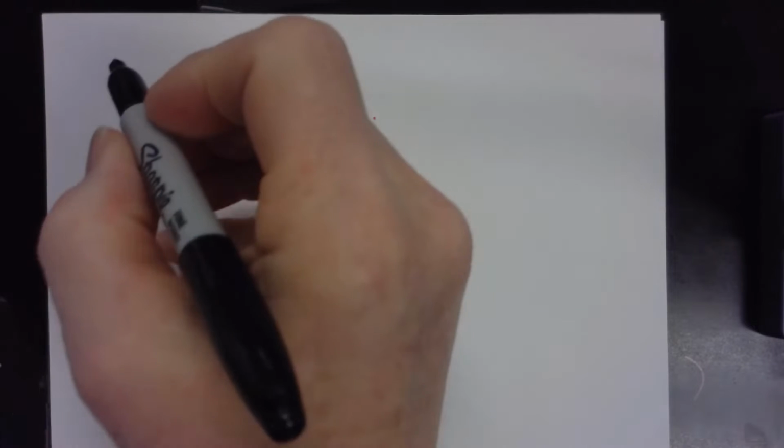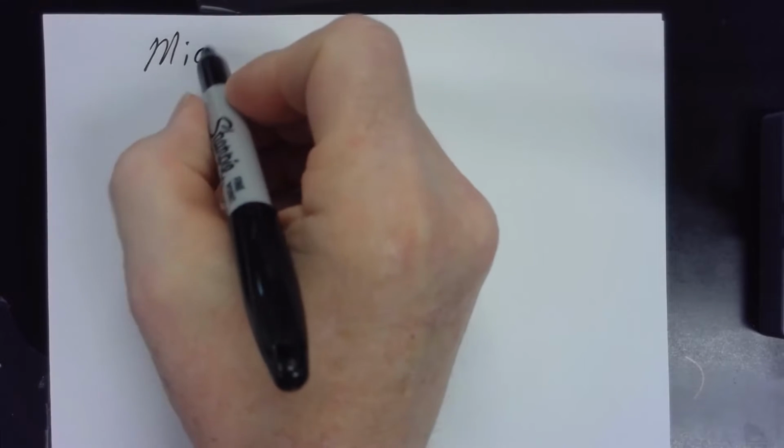Useless. We don't do anything with it, do we? But it is cool that all the altitudes are concurrent, right? And you've got notes on all of those things. Okay. So now we're going to talk about a different type of segment called the mid-segment.